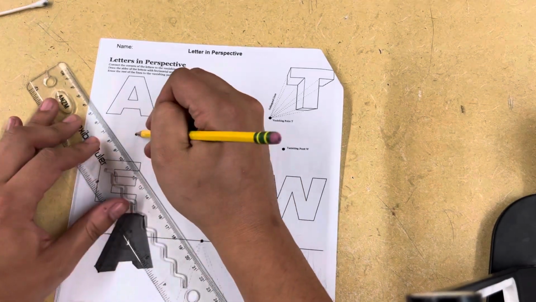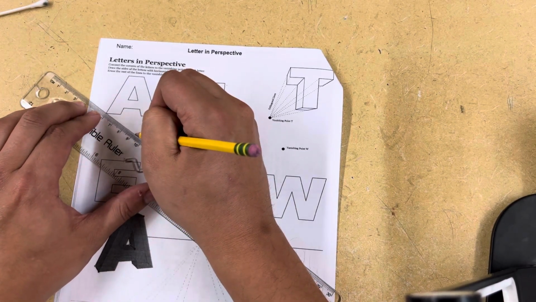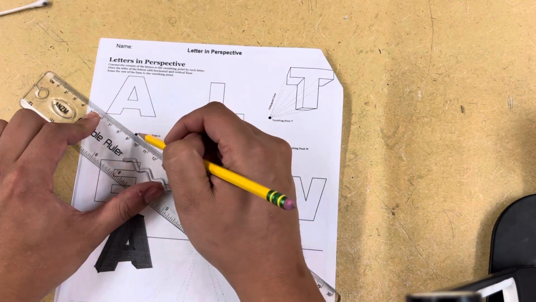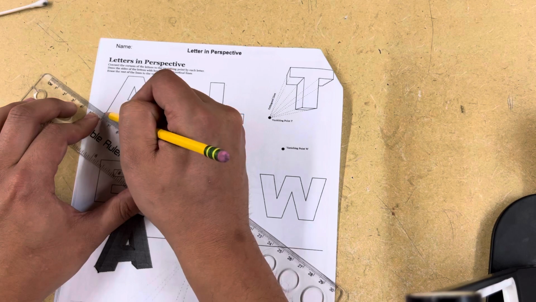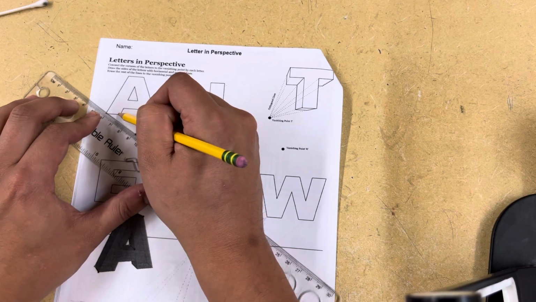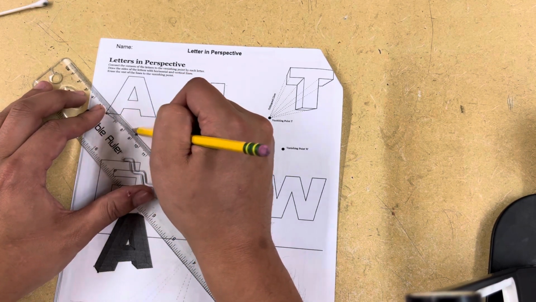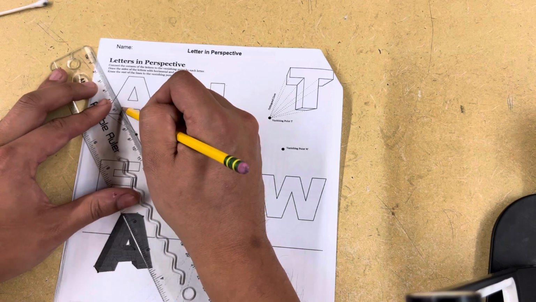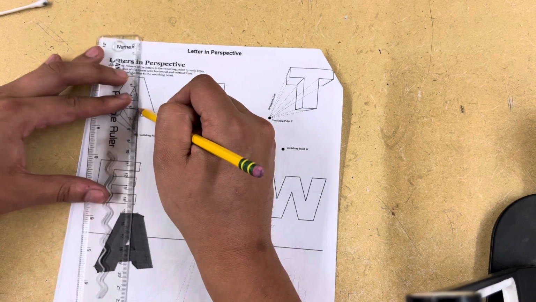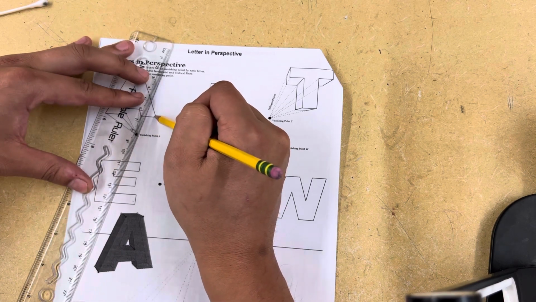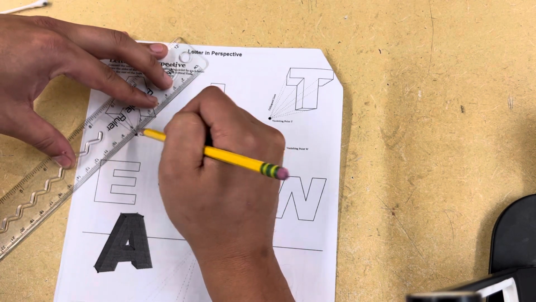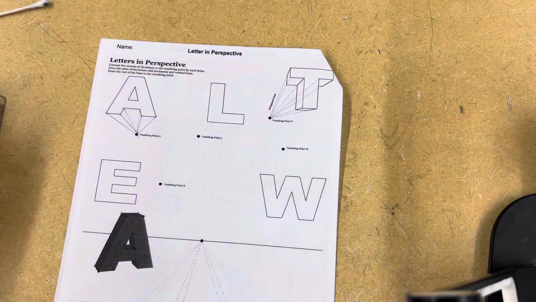So, grab my ruler, line it up on the vanishing point. Pencil there, corner there, draw lightly. Go to the next corner, draw lightly, go to the next corner, draw lightly, and so on for each corner. Ta-da! We have an A.